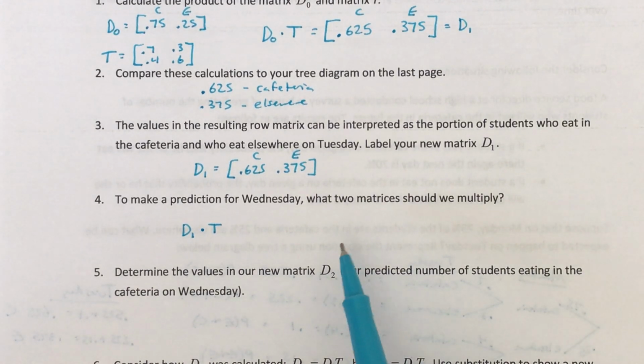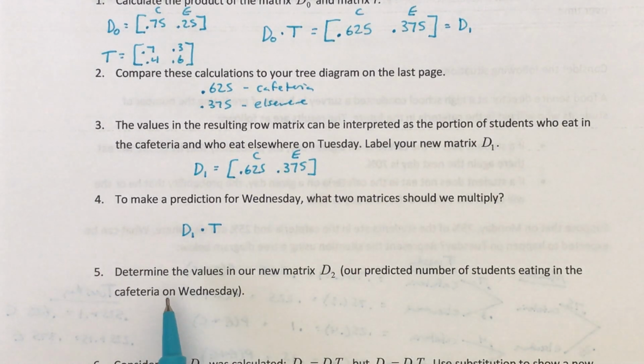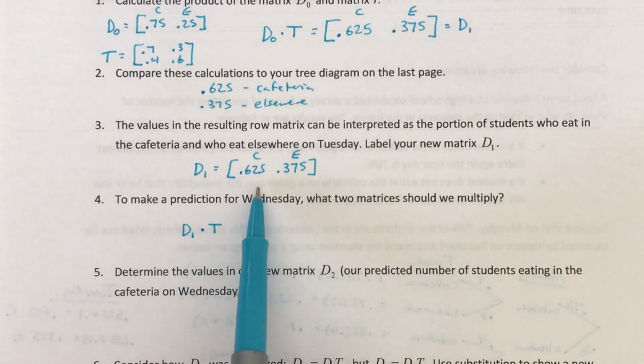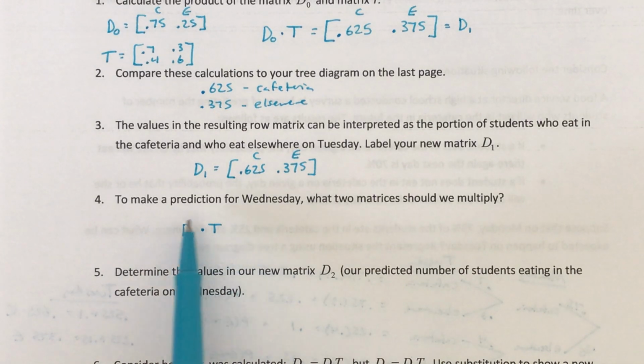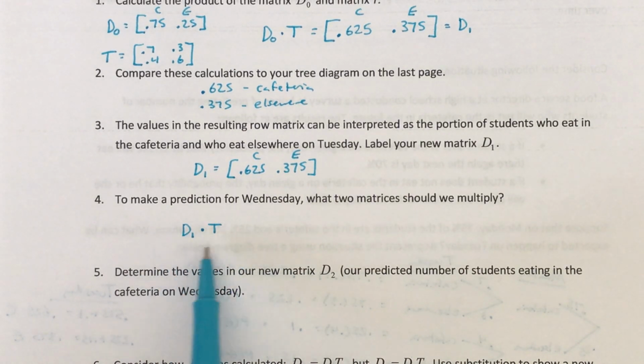And let's see, I think that's all they're asking me for there is which ones I should multiply. And then number 5, determine the values in our new matrix D sub 2, our predicted number of students eating in the cafeteria on Wednesday. So now they want me to actually do D sub 1 times T. So again, use your calculator, use Desmos to help you multiply that out.